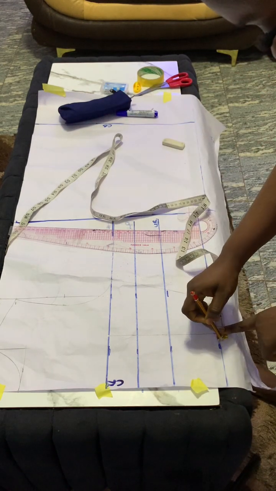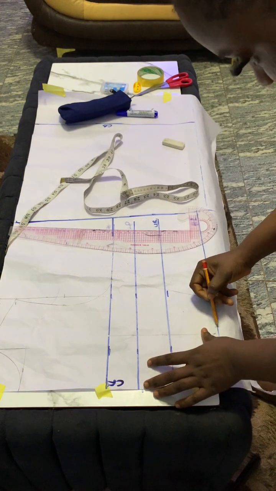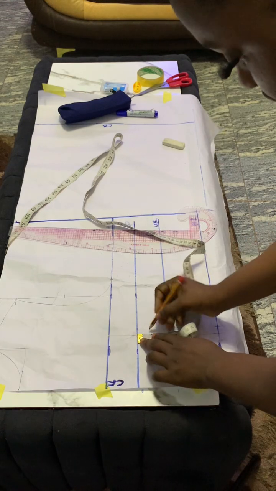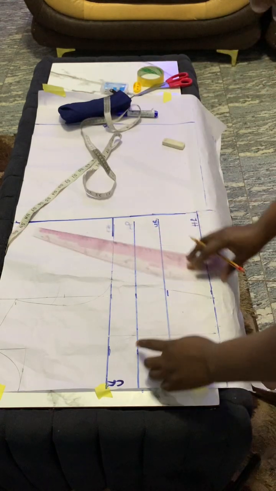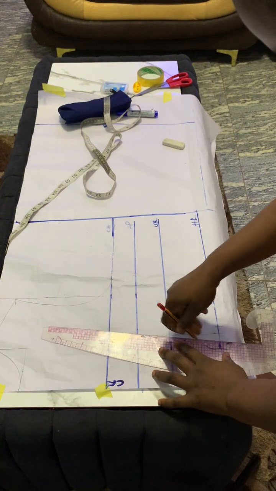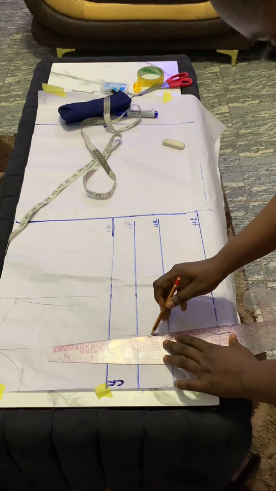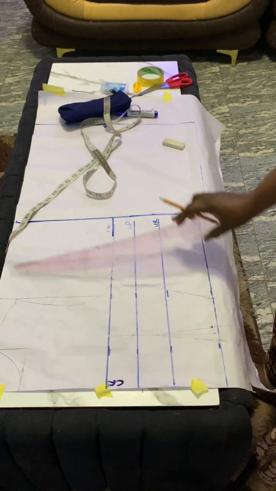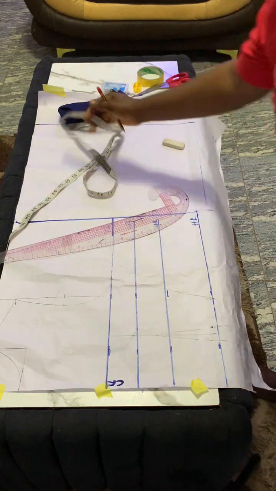So here at the waist point, you get your darts. But I'll place the half inch. I'll place my tape on the nipple to nipple point, then get my darts half an inch on both sides. Then on the bust point, I'll go down by 1 inch. Then from that 1 inch, I will trace it like you can see down to the half length. Do you understand? So that's what you have there.